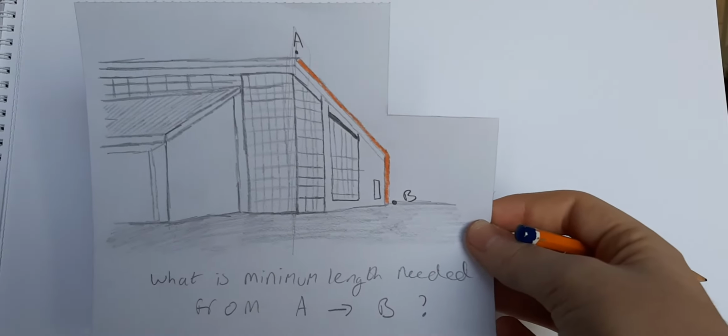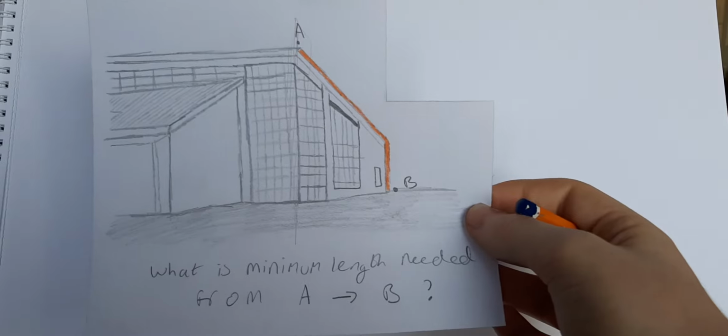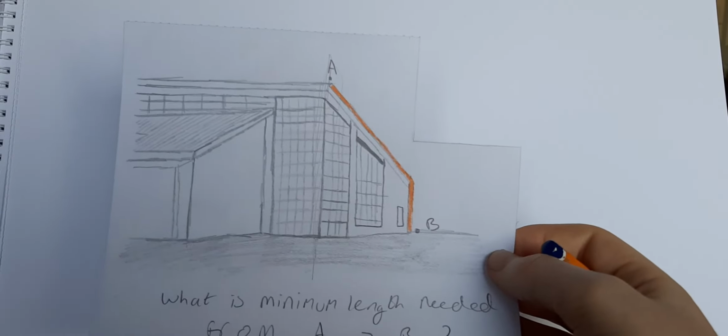I'm going to go back to this in another video, and I'm actually going to do the true shape of this. So I hope you enjoyed the video, and I hope you understood the correlation between two different areas in the DCG syllabus and how they relate. Thank you very much.